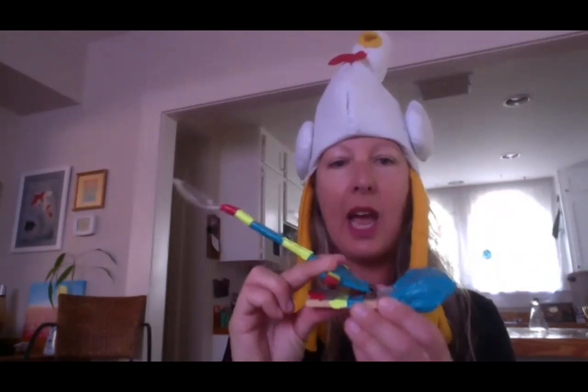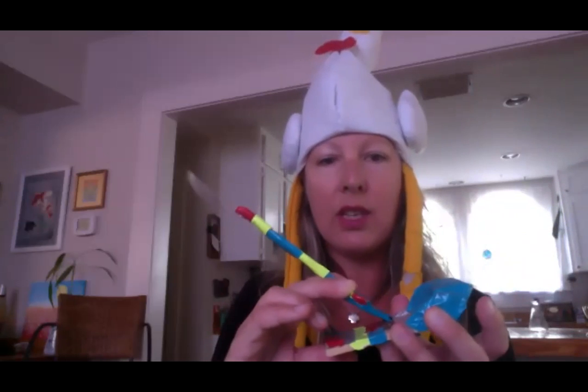This is a catapult, by the way, made out of a mousetrap and a couple of big pink erasers, a plastic spoon and a couple of popsicle sticks. So we're going to be building this together in class on Thursday.